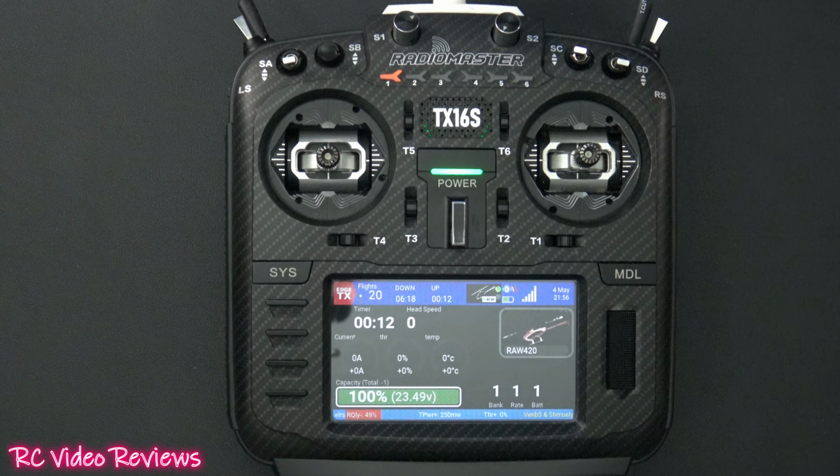In this video, I'm going to show you how to install this really cool Rotorflight Dashboard for EdgeTX.